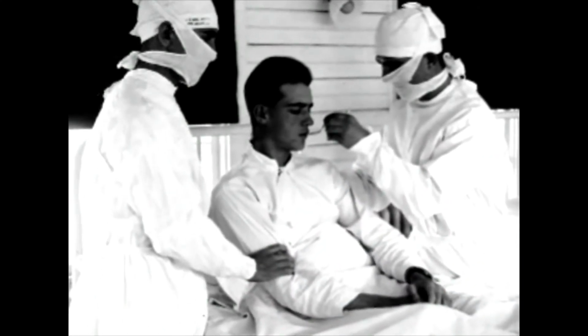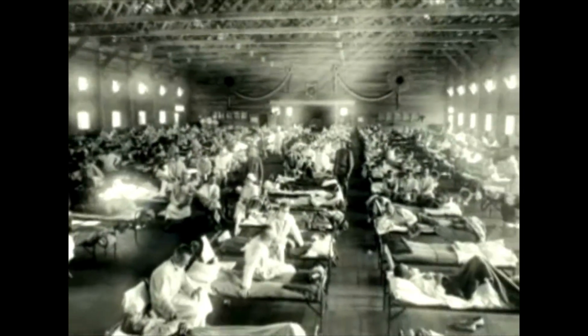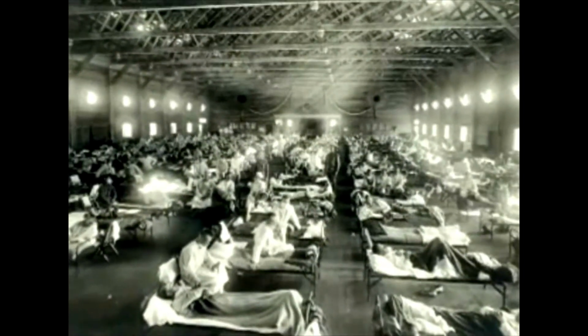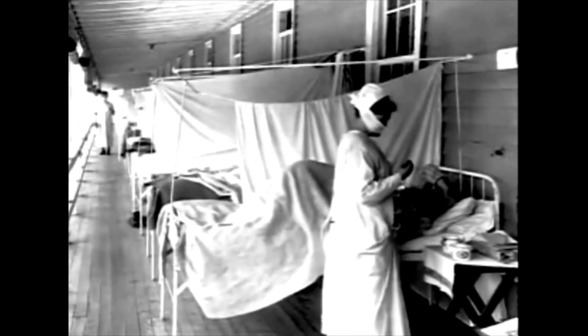1918 influenza was certainly the biggest, most devastating epidemic that we've had in modern times. The worst human pandemic of the 20th century, the 1918 Spanish flu, broke out during World War I and spread swiftly around the world. Before it ended 18 months later, it had infected nearly 1/3 of the world's population and killed somewhere between 50 and 100 million people.